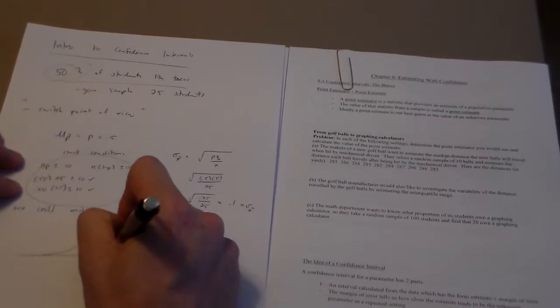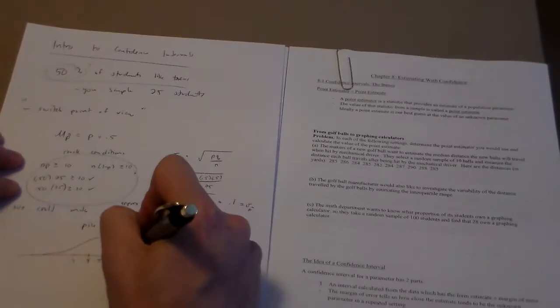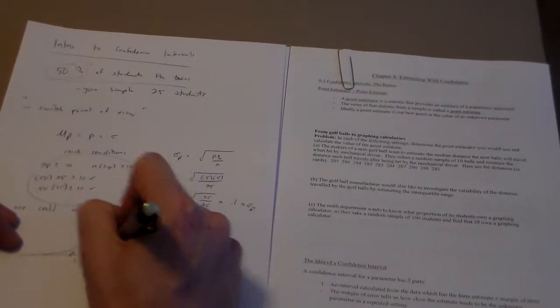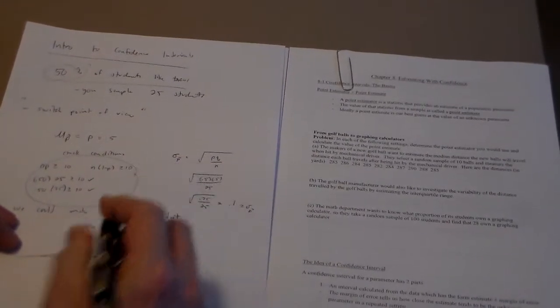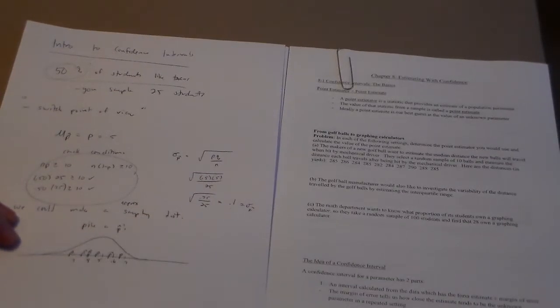Okay, so what you would see is our distribution would look like this, right? We already talked about our distribution is going to be approximately normal. So in the middle we've got 0.5, and then we go up to 0.6, and we go down to 0.4, and then we go to 0.3, and we go to 0.7. Right? And all of these are our little p hats that are grouped underneath.